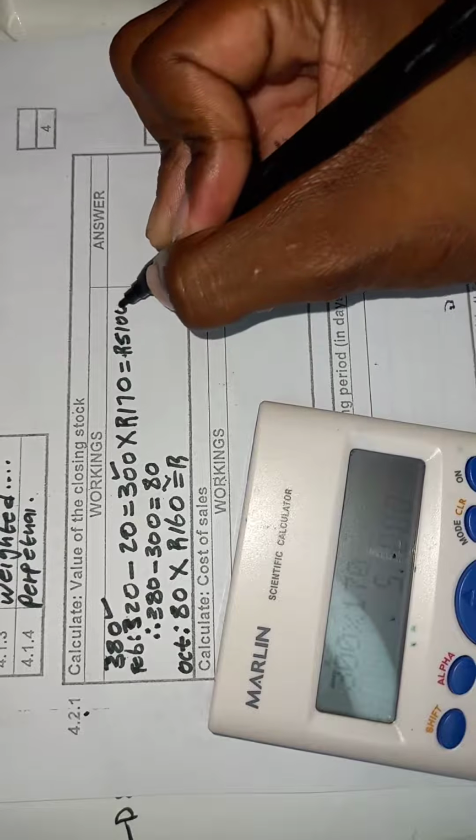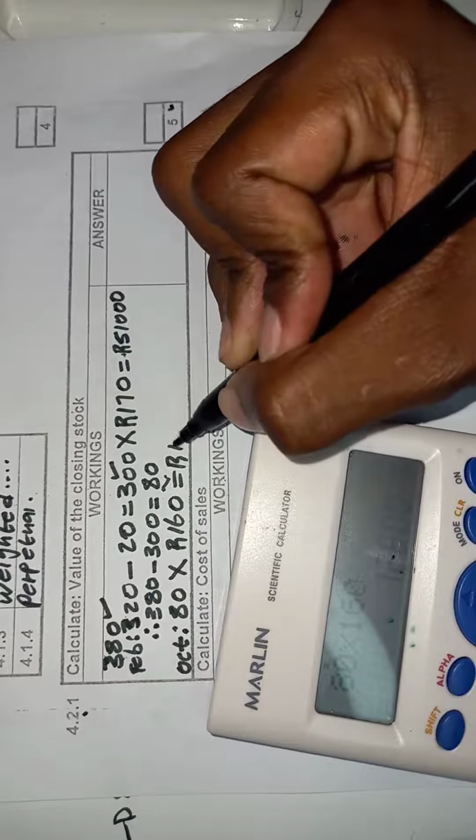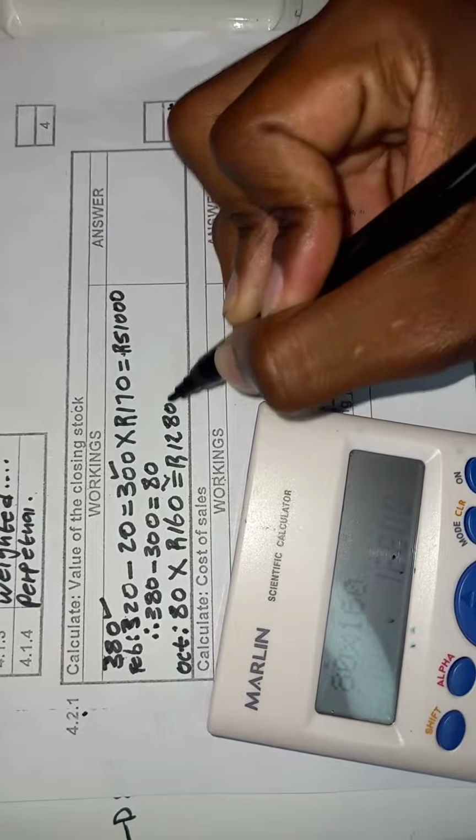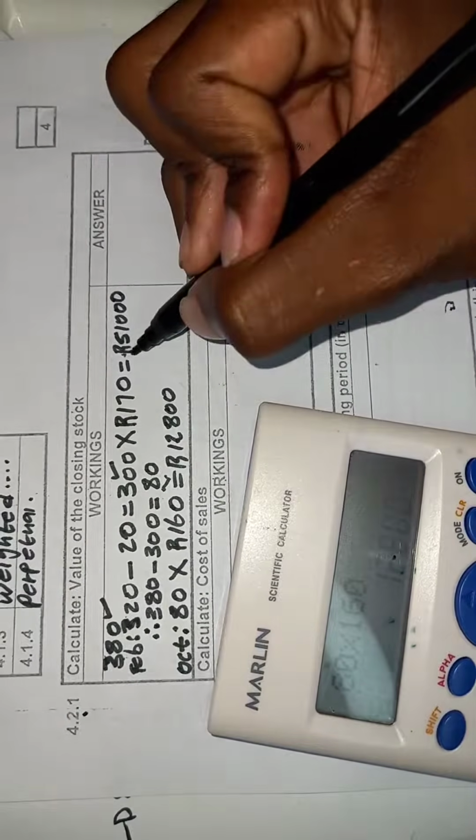Now, let's get all the totals starting from the February one. The February one was 300 times 170. Then we got 51,000. Now, let's go to the October one. October, we had 80 units remaining times the unit cost of October, which is 160. That's the unit cost in October. So in October, we are left with 12,800. Now we're supposed to combine these two.